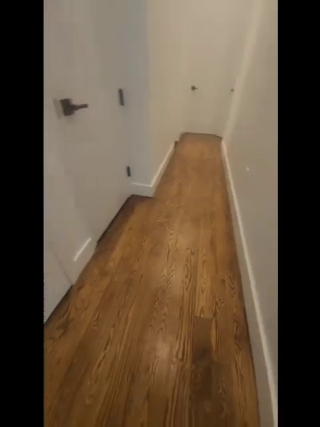So this kitchen is cleaned. Surfaces, checking the cabinets, make sure the cabinets are clean. Always make sure that you check everything. So here we are. Baseboards are clean.